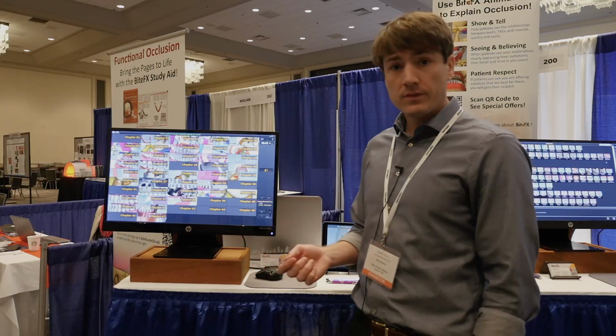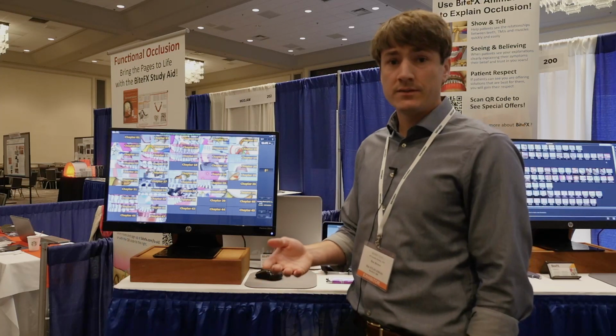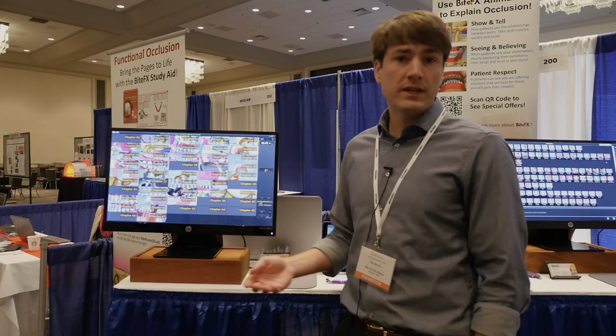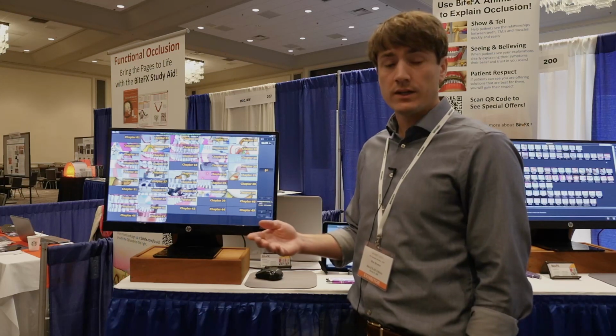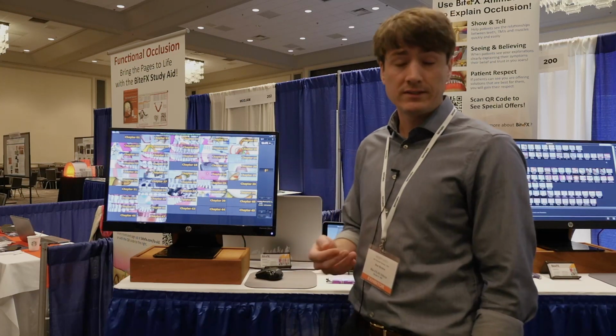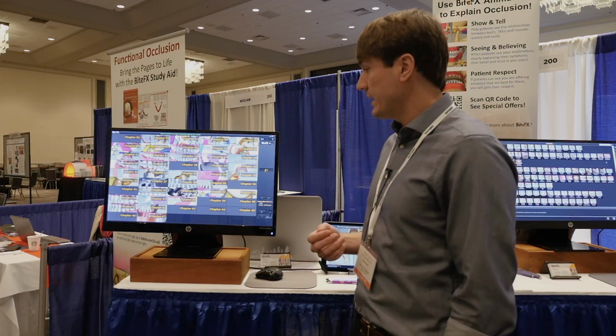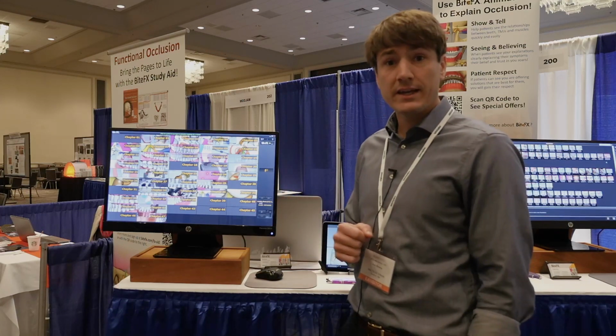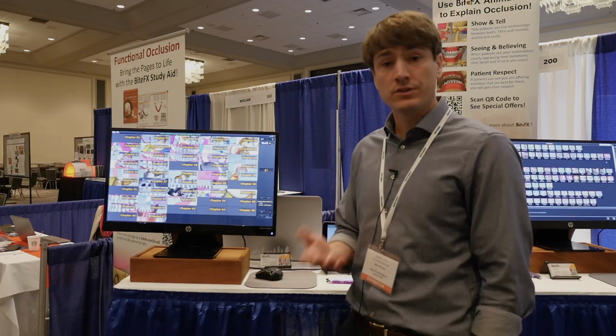So historically, most of our focus has been training, it's introductory stuff for dentists as well as in-depth stuff for the patients. But just recently we've released a new version of BiteFX that actually dives into Pete Dawson's functional occlusion.